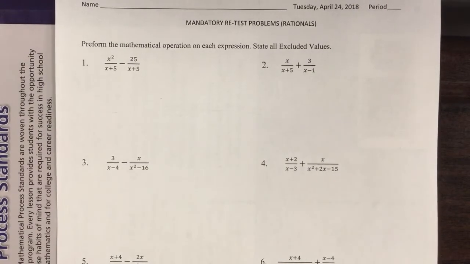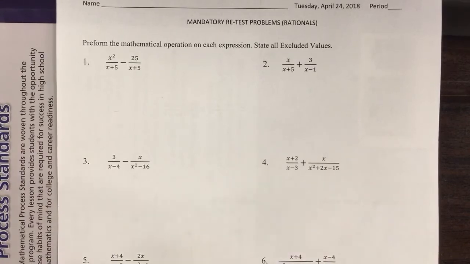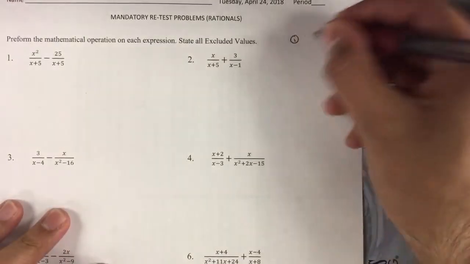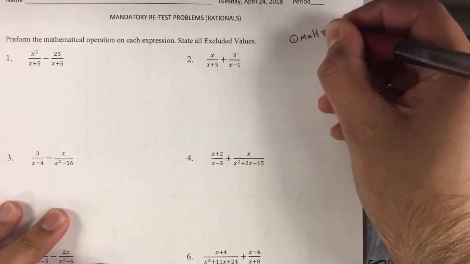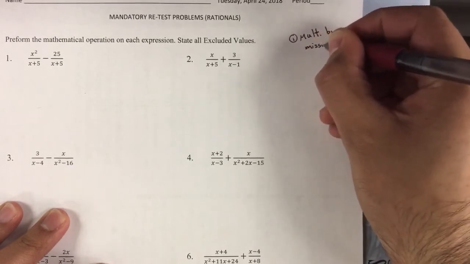Mr. Pettis, Algebra 2. Today we're going to go through some retest problems for that rational operations and solving. Okay, we're going to start with number 2 over here, adding. So what you want to do first is you want to multiply by the missing denominators.